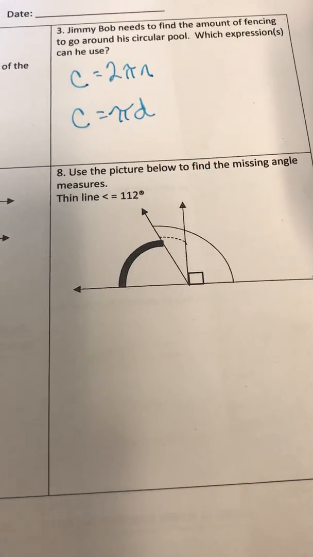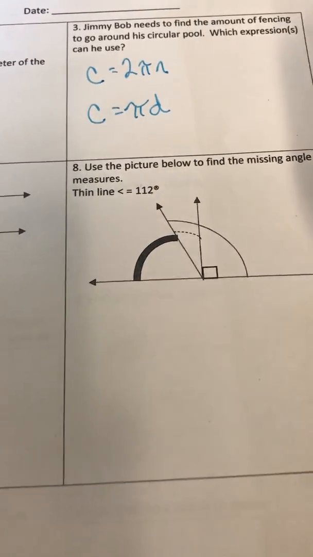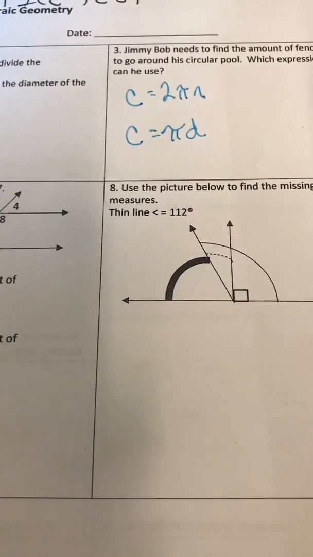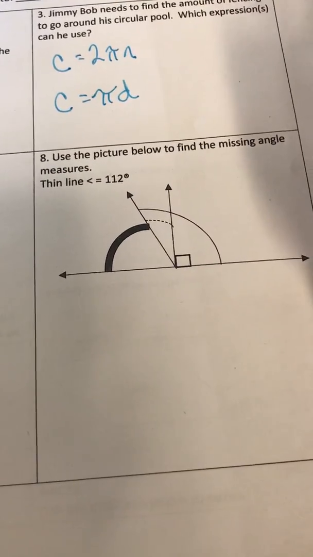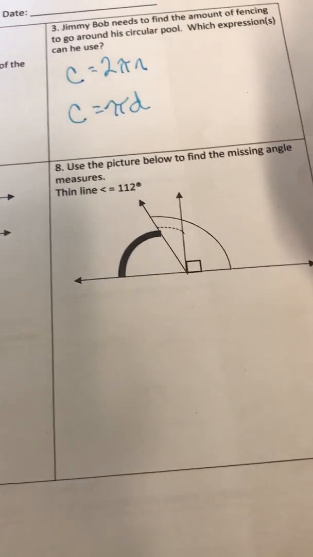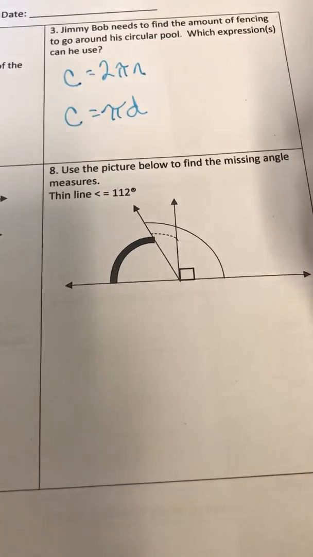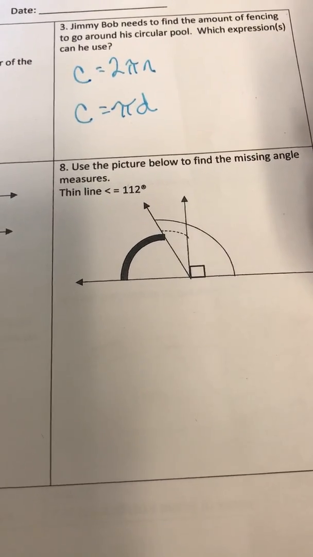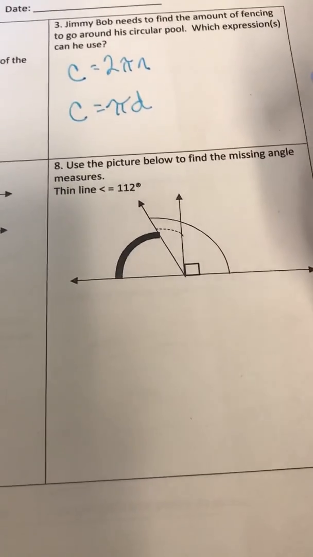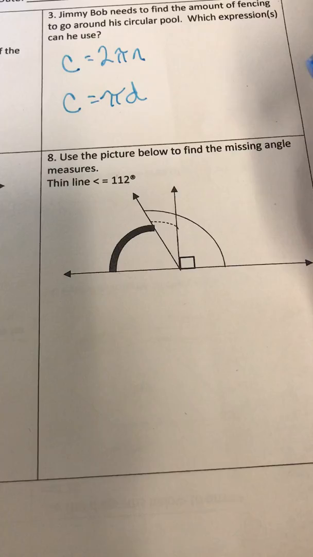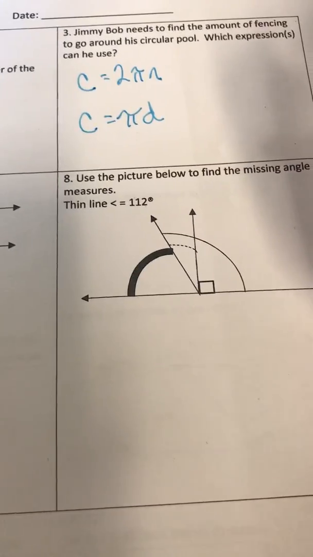Yes? That's area. Remember, with the circumference, we do not square the radius. Yes, ma'am? What if we only do one of them? If you did one of them, you get half credit. If I put pi times r with the exponent of 2, is that right? That would be the area, not the circumference. So that would not be correct. Alright, any other questions about number 3?